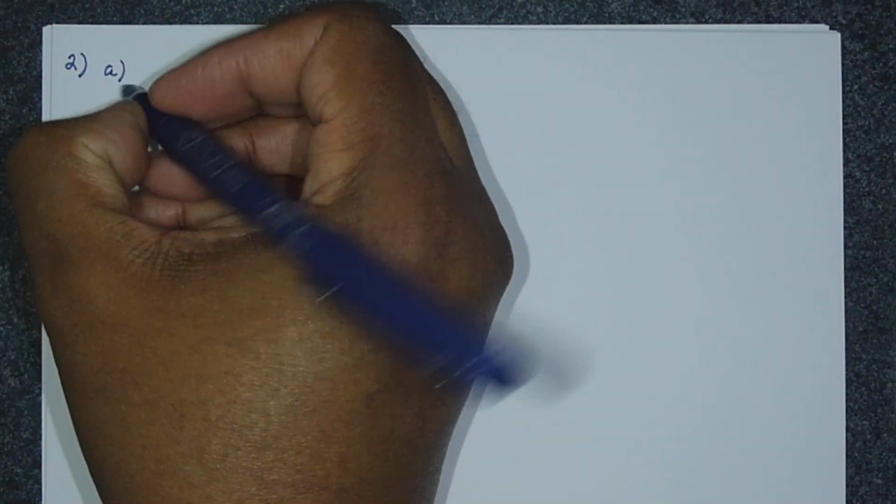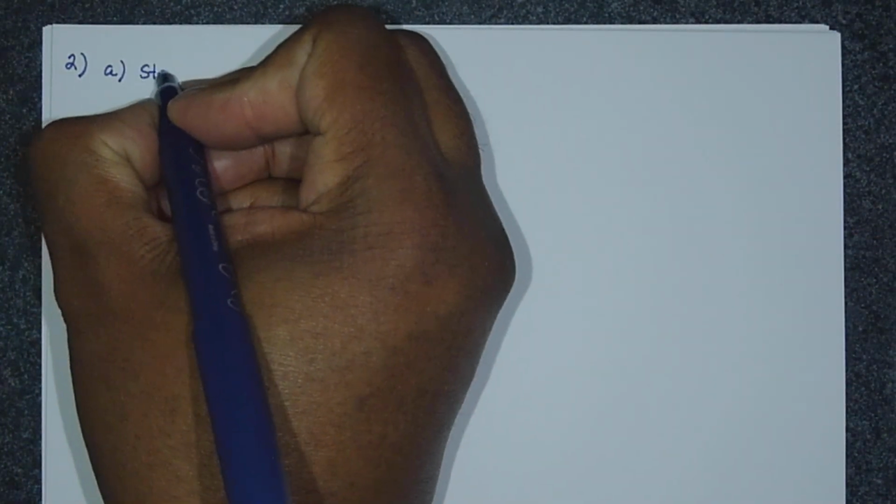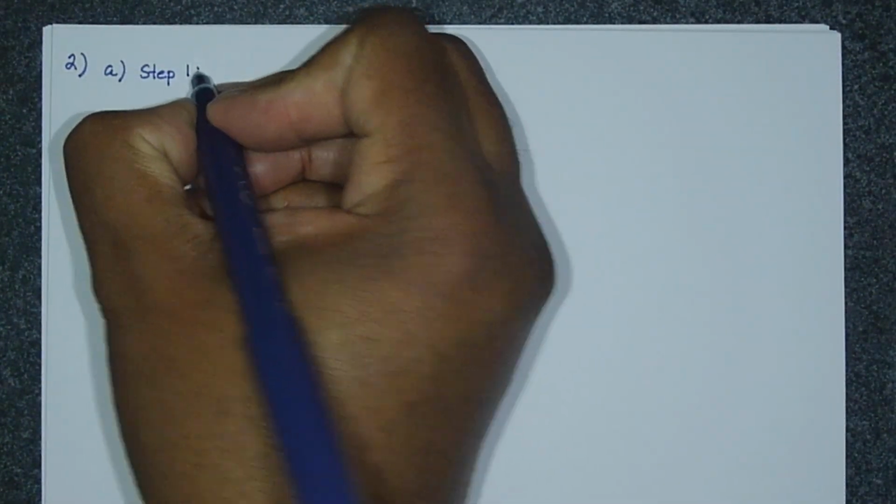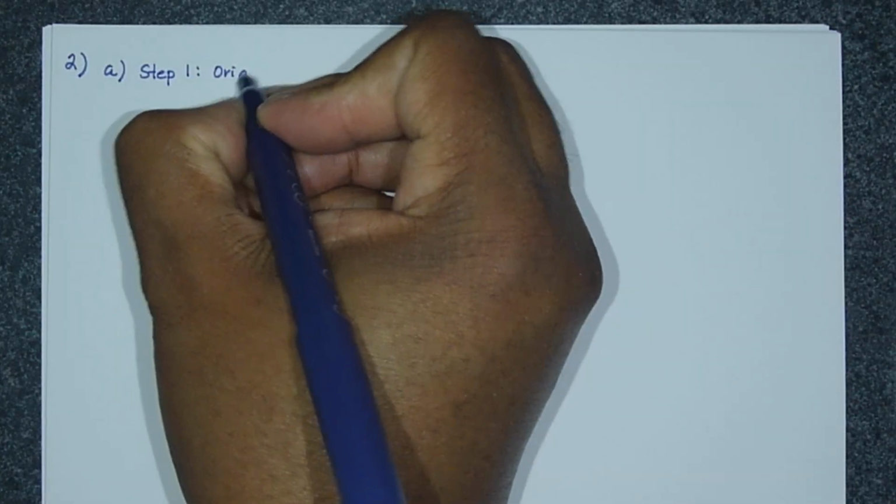Now they already give you the table, so we don't have to worry about constructing a table here. So part A, we can go ahead and start with the 8-step hypothesis testing. Now, step number 1 would be the original claim.